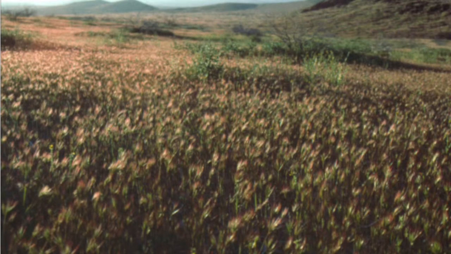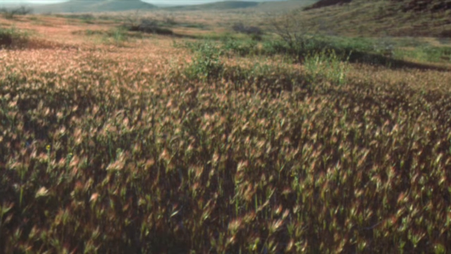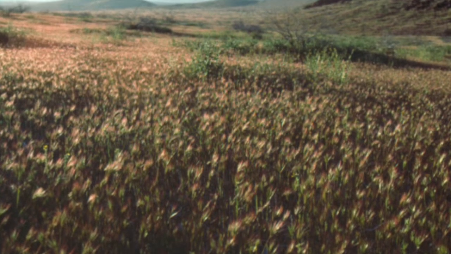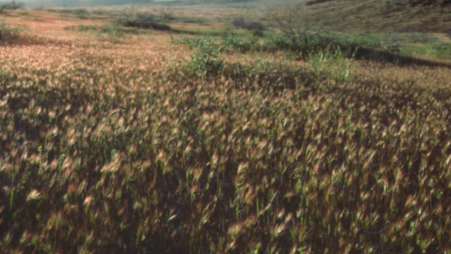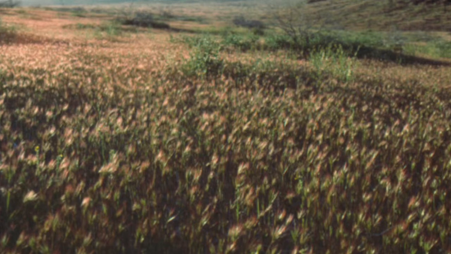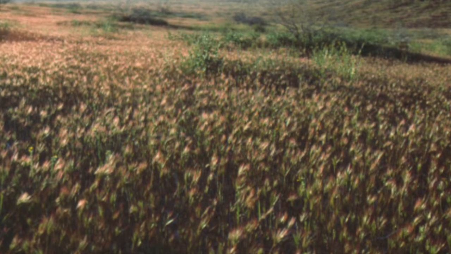Red brome is native to the Mediterranean and is now widely distributed across western states. The red brome decomposes slowly and greatly increases fire potential. It is harmful to desert plants that are not adapted to fire. It can also injure wildlife and livestock, decreasing land values and degrading wildlife diversity and habitats.